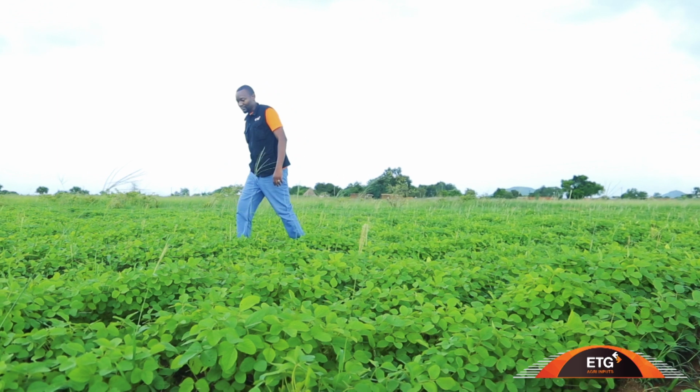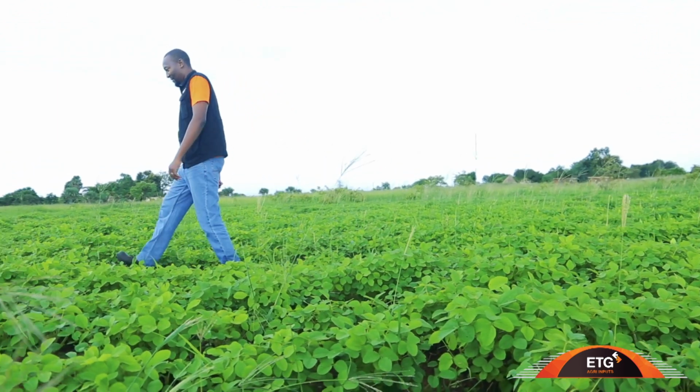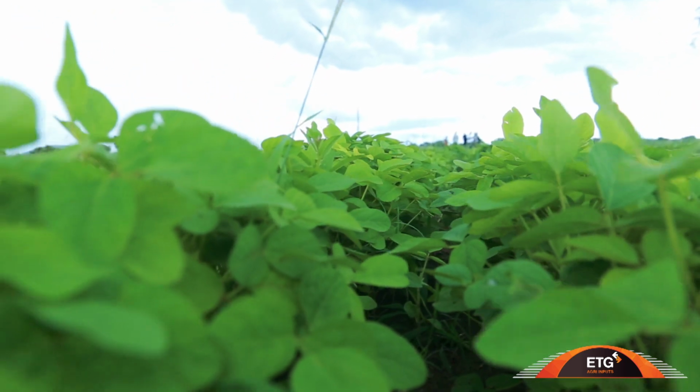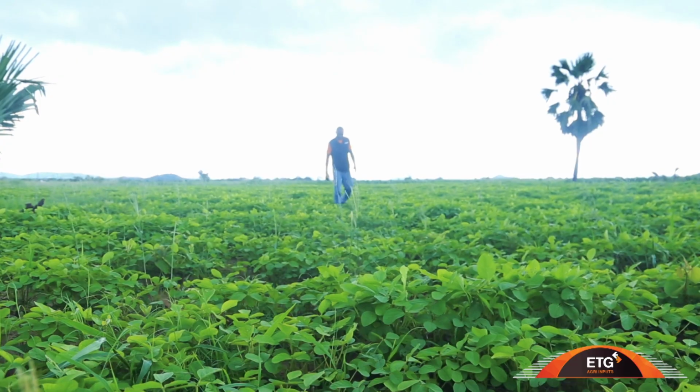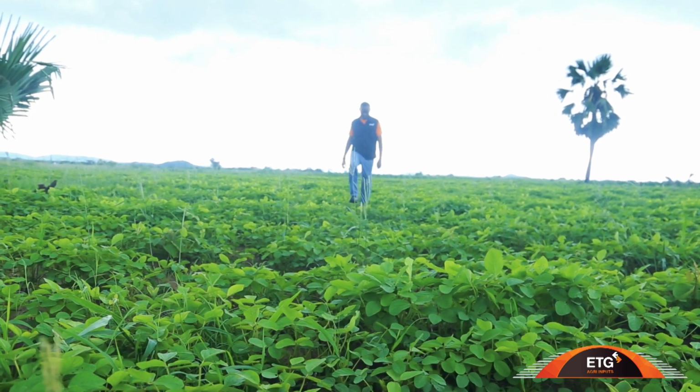We are here in Kabweza, in a soybean field, talking about what you need to do to maximize your yields in soybeans. After you've planted your soybeans and done your herbicides, another important thing you need to be doing is scouting, looking out for diseases as well as pests in your soybeans.